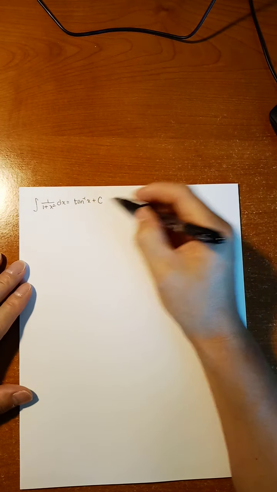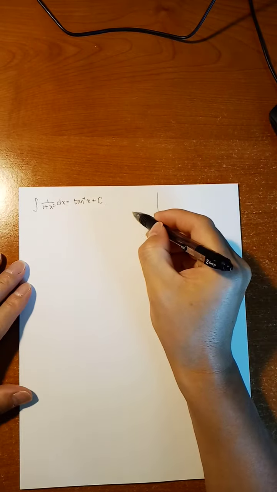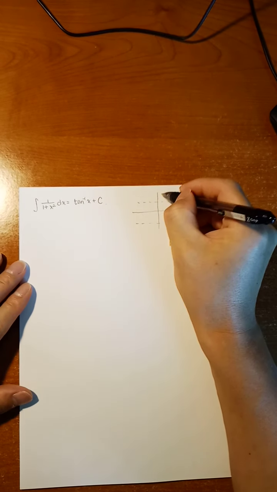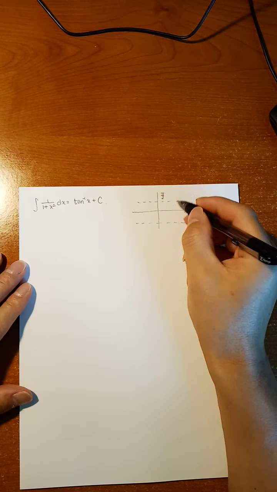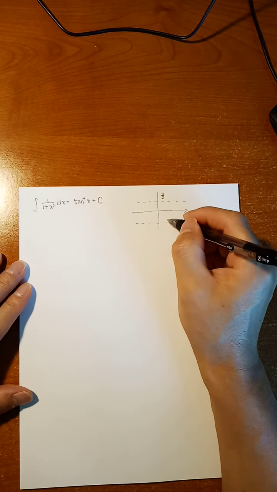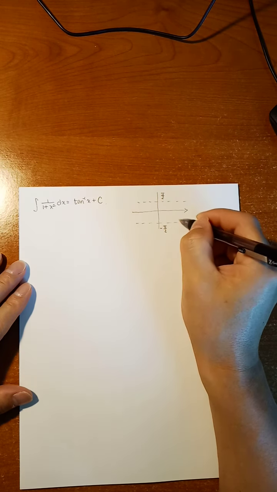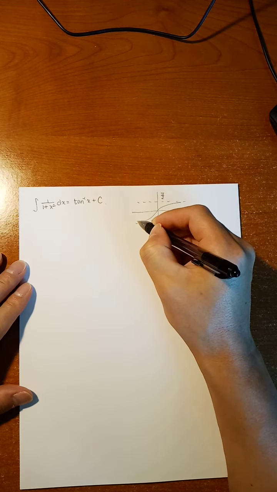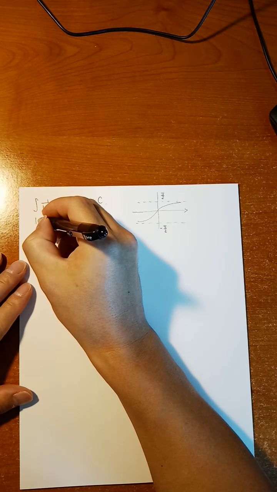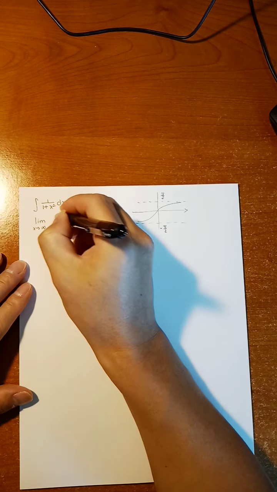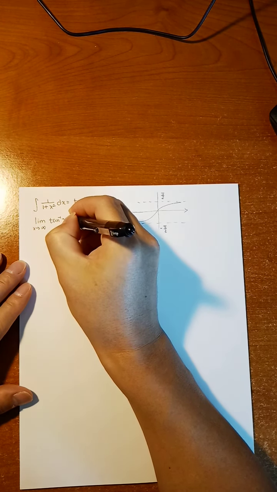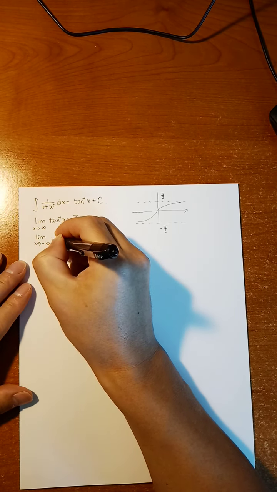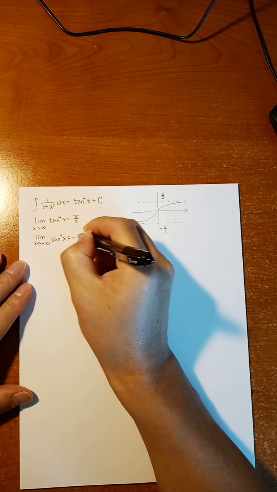So what is the graph of tangent inverse of x? The top horizontal asymptote is y equals pi over 2. The bottom horizontal asymptote is y equals negative pi over 2. And tangent inverse looks like this. So from this graph, we know the limit at positive infinity of tangent inverse of x is pi over 2, and the limit at negative infinity of tangent inverse of x is negative pi over 2.